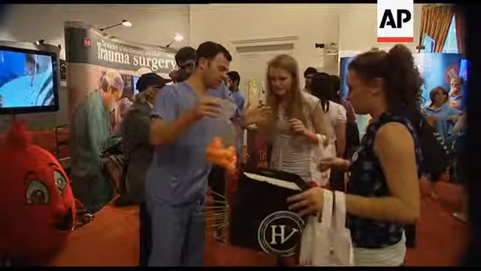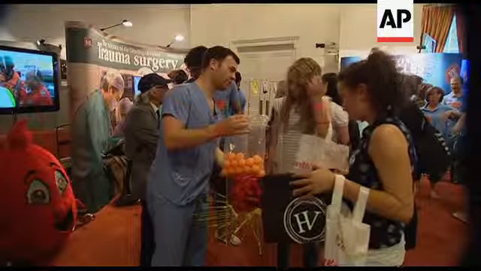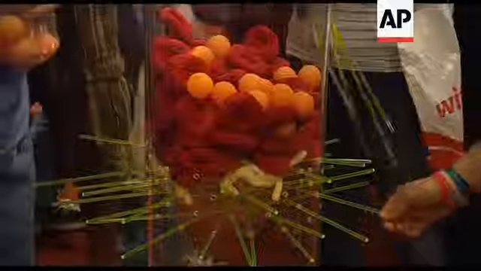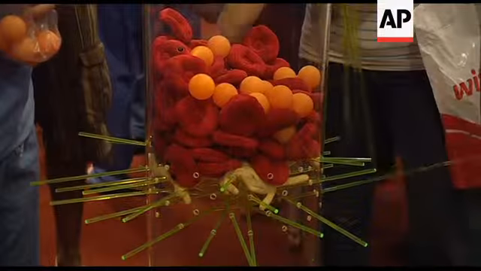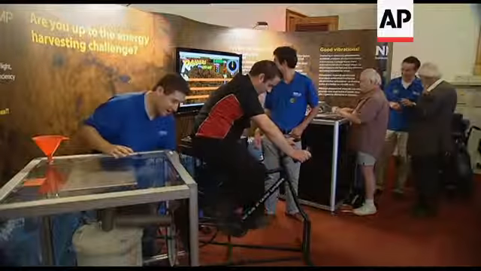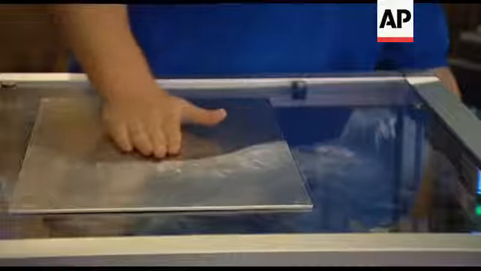There you go. So that's essentially what happens. You then have a clot, you then stop bleeding. So they're very keen to hold.